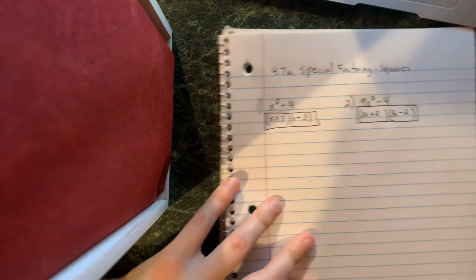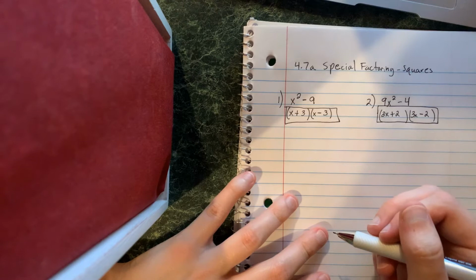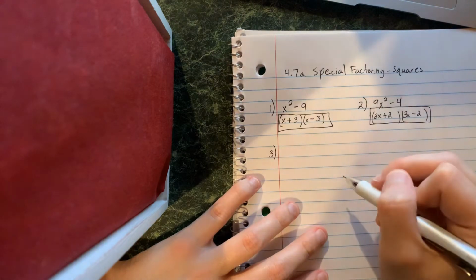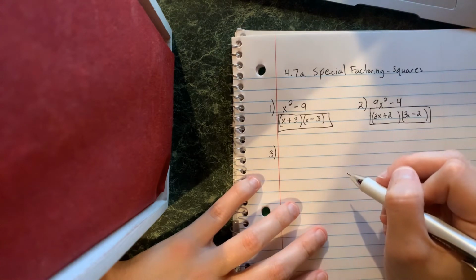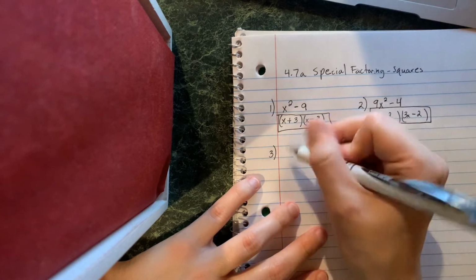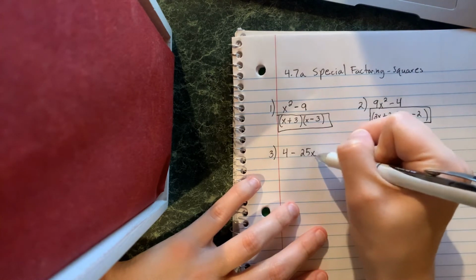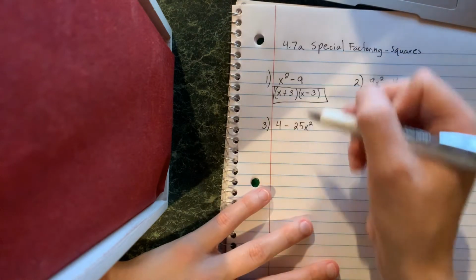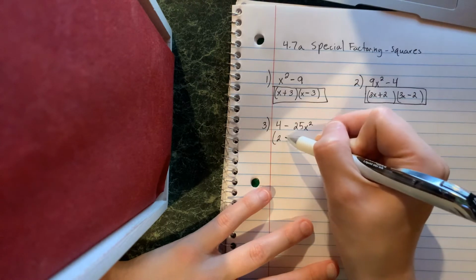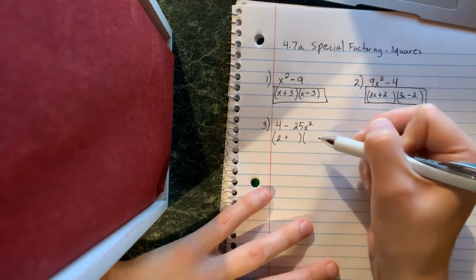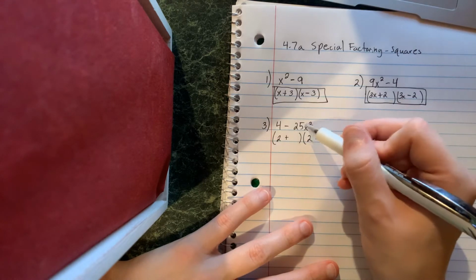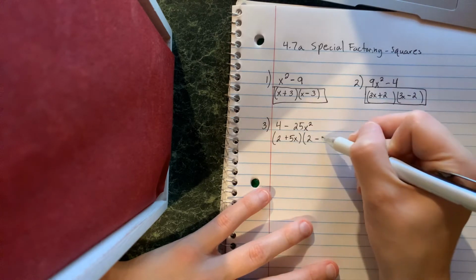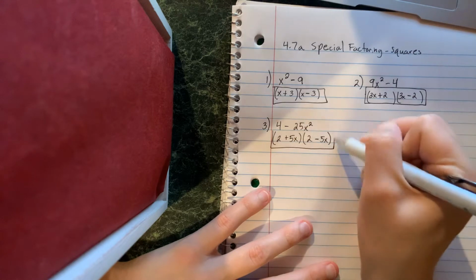Okay, it doesn't necessarily matter the order that they're going to have it in either. You could come out with something like 4 minus 25x squared. Okay, well that's okay. We could still do this. It only works for a difference of squares. So 2 times 2 is 4, so that's going to be 2 plus and then 2 minus, and then 25 is 5 times 5, and then x times x is x squared, so it'd be a positive 5x and a negative 5x. So that would be your factored form of that one.